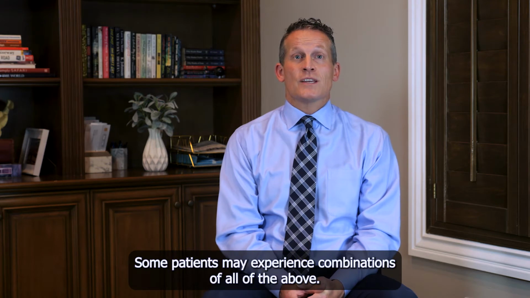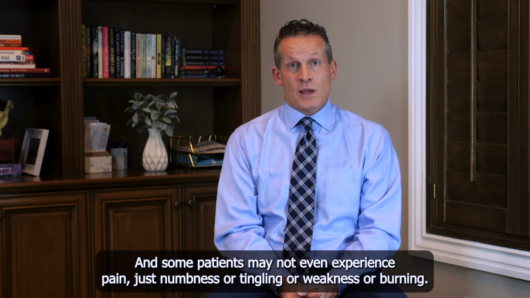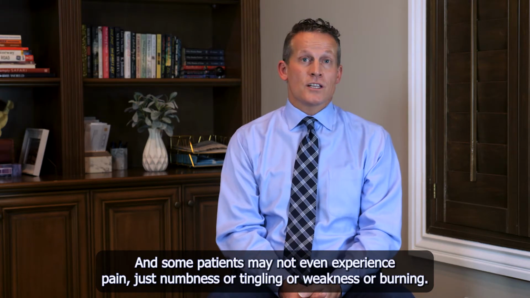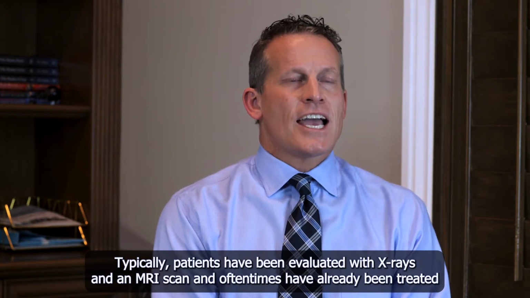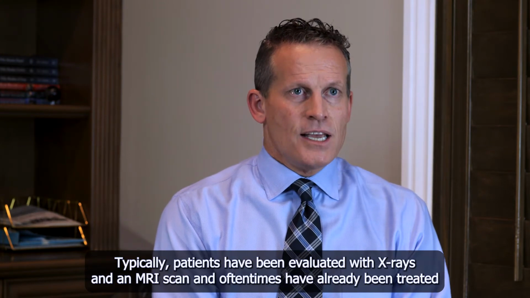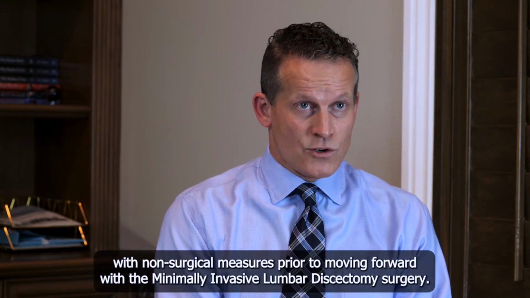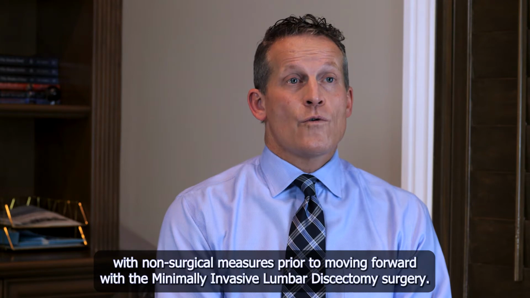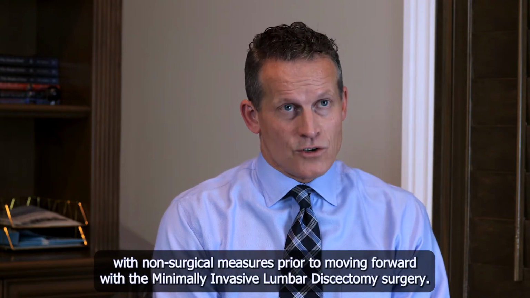Some patients may experience combinations of all of the above, and some patients may not even experience pain, just numbness or tingling or weakness or burning. Typically, patients have been evaluated with x-rays and an MRI scan, and oftentimes have already been treated with non-surgical measures prior to moving forward with the minimally invasive lumbar discectomy surgery.